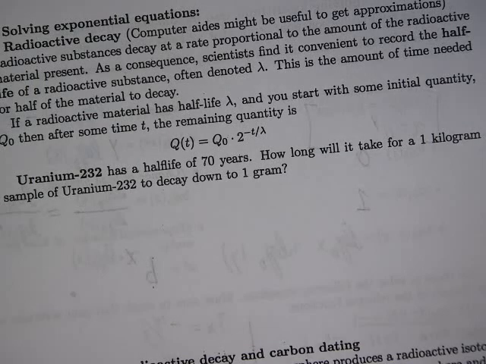Let's talk about radioactive decay. Radioactive substances have the property that their rate of decay is proportional to how much of that radioactive substance there is. In some sense, it's like each individual radioactive particle has some probability of decaying at any given moment. So that proportion of that material will decay at any given moment. As a consequence, no matter how much of a radioactive material you have, it will always take the same amount of time for half of that material to decay. That amount of time is called the half-life, often denoted lambda.